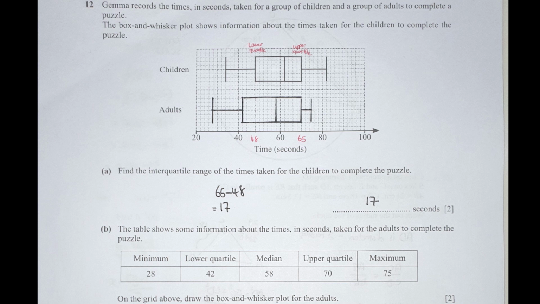As for part b, using the information, you should be able to plot a similar box and whisker diagram to mine. The maximum will be 75 and the minimum will be 28. Each small box over there is actually 2.